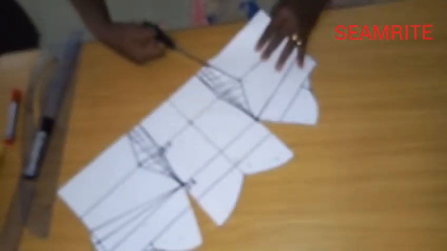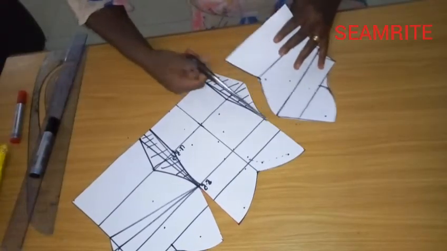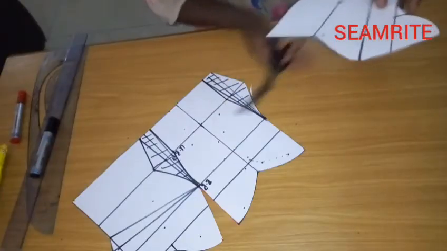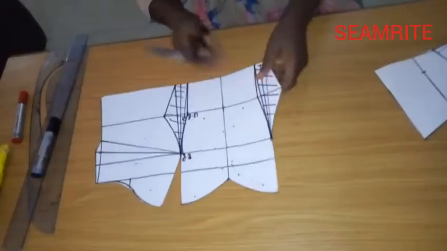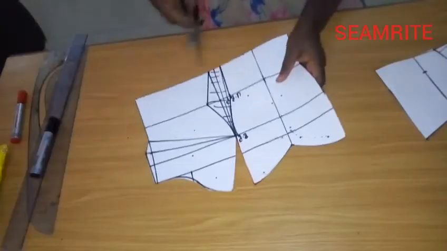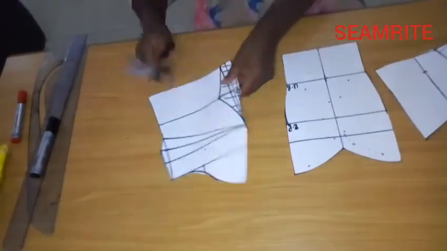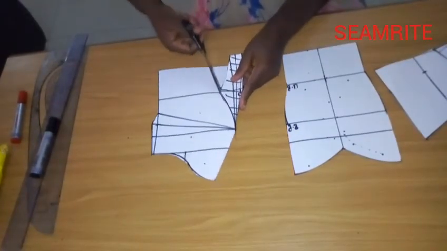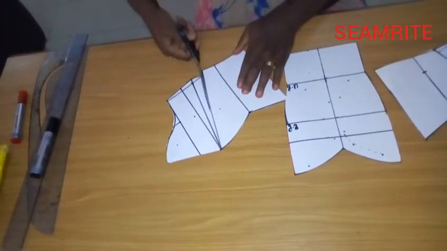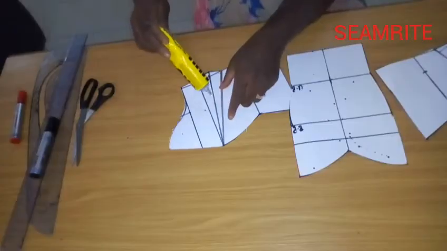Now I'm cutting my bustier. Please don't give it a sharp point. You can just blend it up. Can you see what I just did? Now I cut this part. I cut what I have right here. I do that for this as well. And finally close up the other bust dart. So you can see this is very easy.